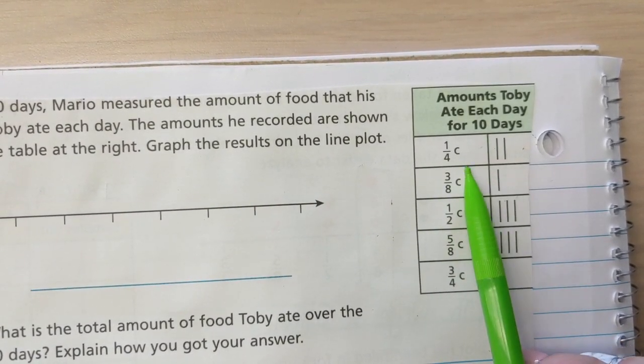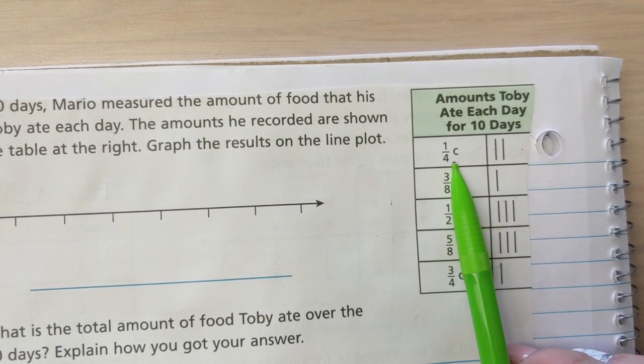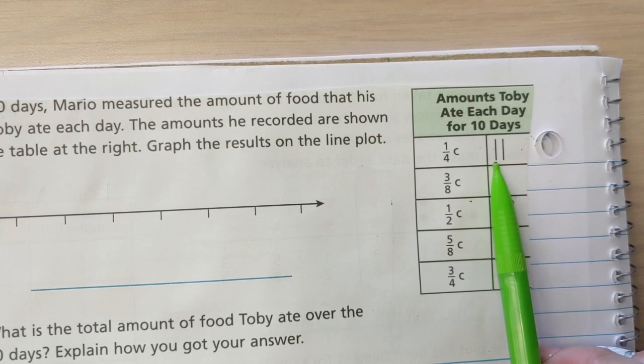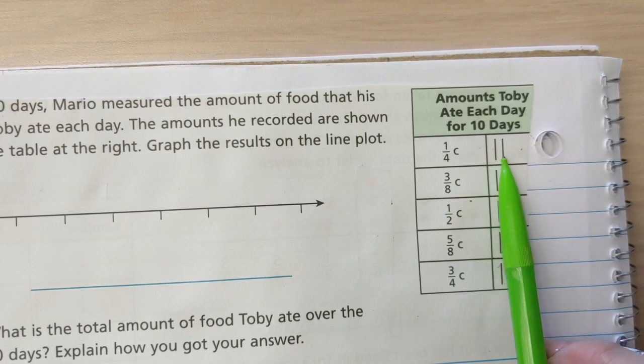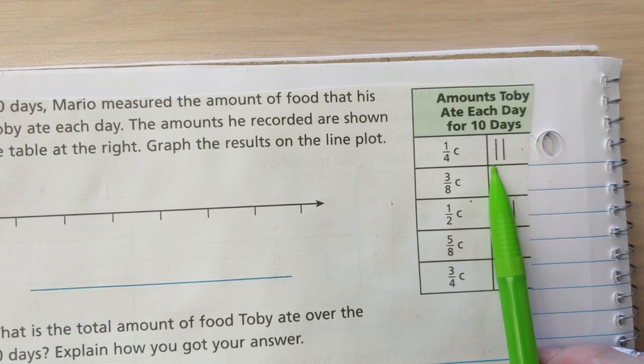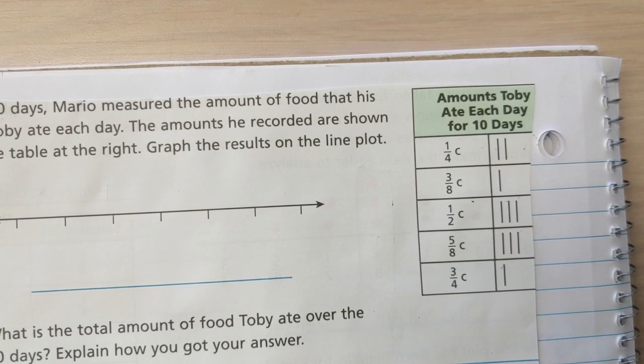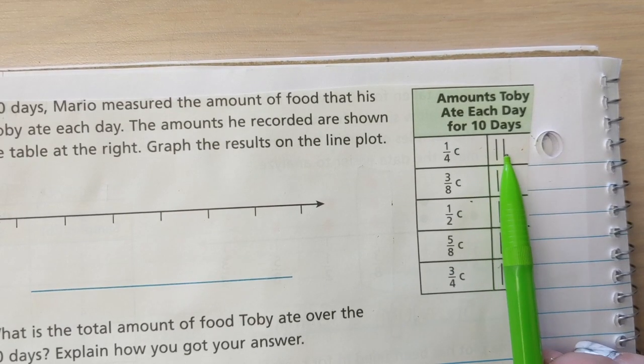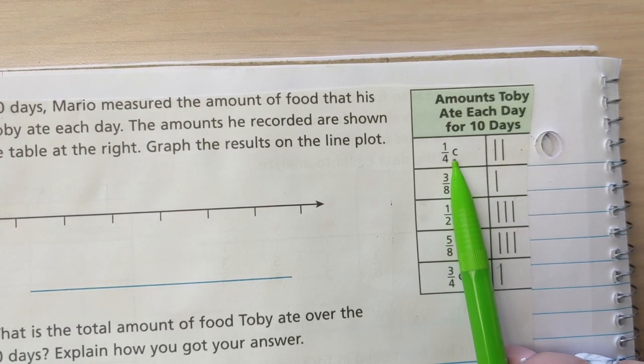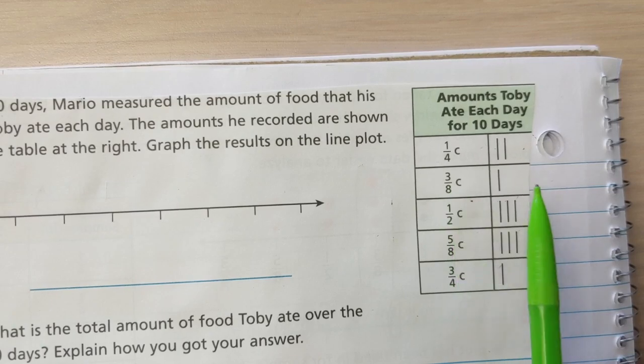So one day, Toby ate a fourth a cup. And actually, he didn't just eat it one day during those 10 days. He actually ate that amount on 2 of the days. Do you see why? It's because this is tally marked. So it can be given an actual number or tally marked, and you just need to know that stands for 2 days he ate a fourth a cup. One day he ate 3/8, and so forth.